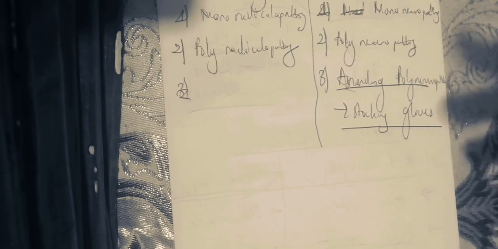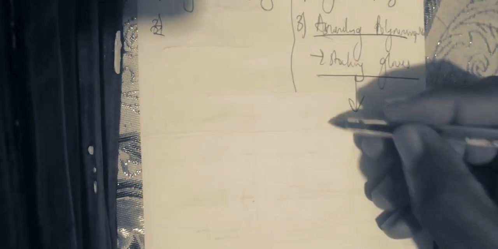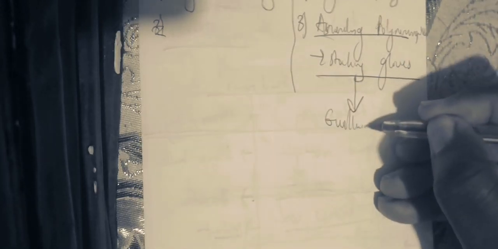That's why it's called stocking glove pattern. When you have loss of sensation on those parts, it can be associated with ascending polyneuropathy. And every time you have ascending polyneuropathy, for your etiology, you always have to ask yourself if there is a Guillain-Barré syndrome. It's the one that usually presents with that ascending polyneuropathy.